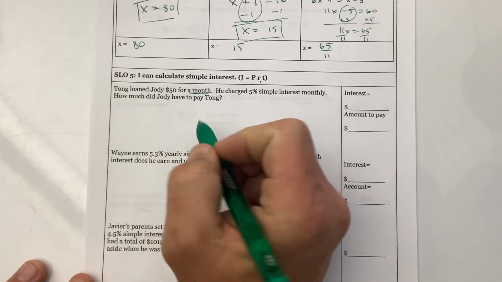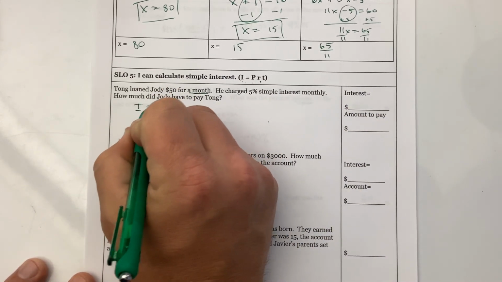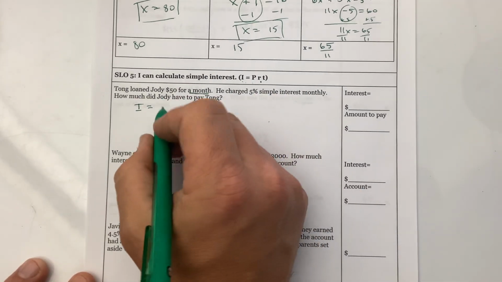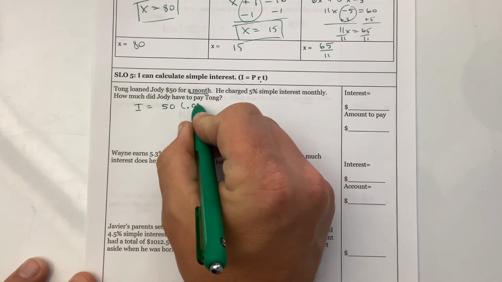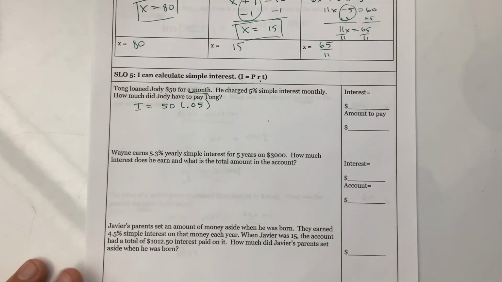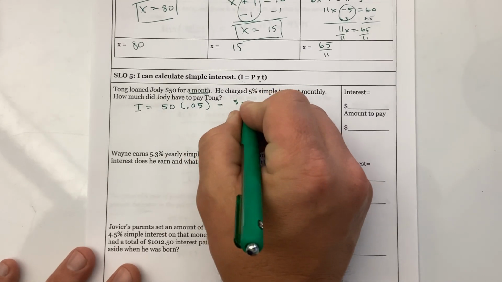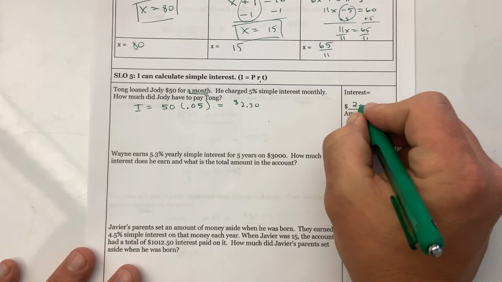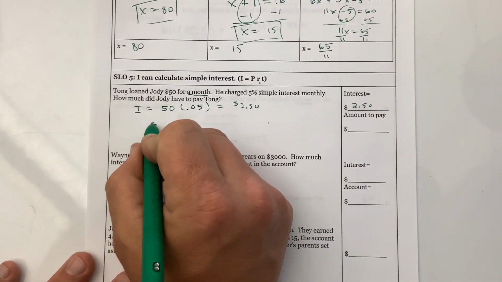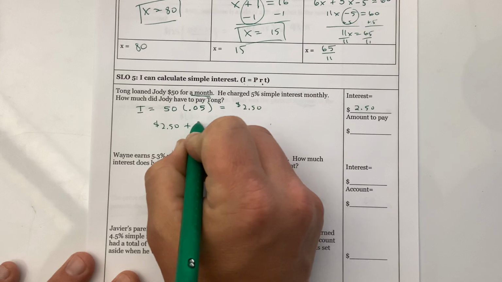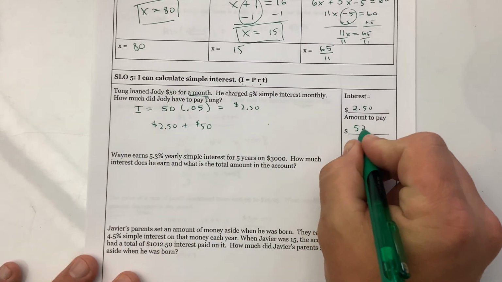Okay, a month means 1 month. So the interest is the principal, $50, times the rate, 0.05, because we have to convert the percent to a decimal. So the interest is $2.50. How much did he have to pay? Well, he had to pay the $2.50, but he also had to pay back the principal, the original $50. So we have $52.50.